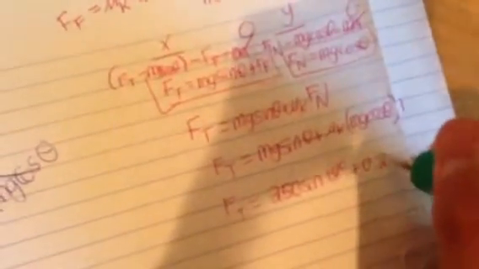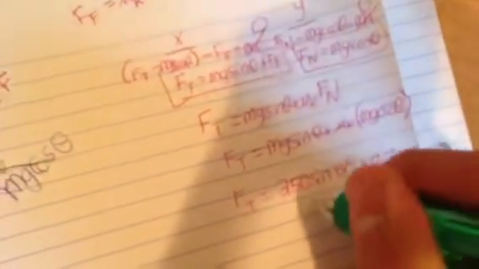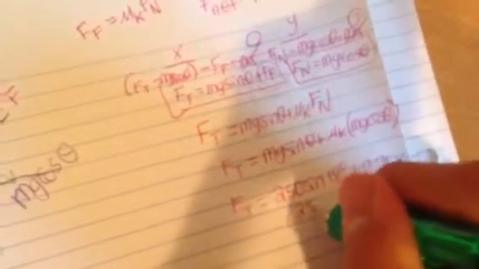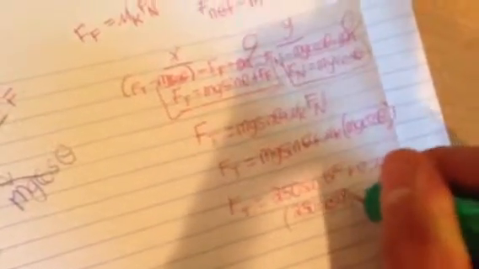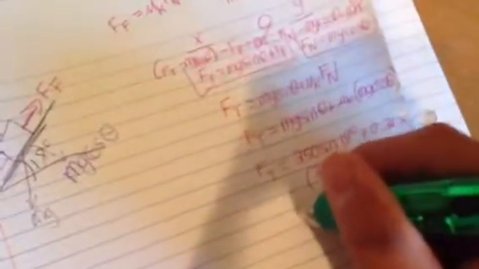Now let's sub in the values we know for those variables. We know that mg is 250 newtons. So this right here is 250 sine, and the ramp angle is 18 degrees. This plus, and the coefficient is 0.26, so 0.26 times 250 cosine of 18 degrees. We're going to perform this computation here, and we're going to get force tension, which is what we're solving for. So let's see what that is.